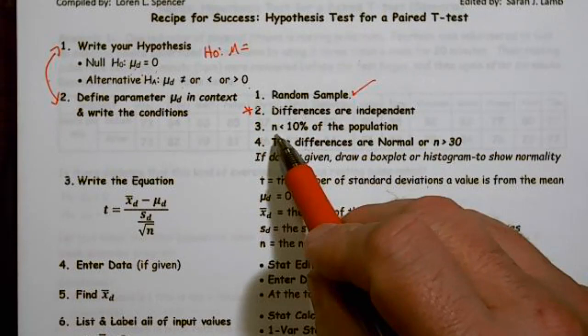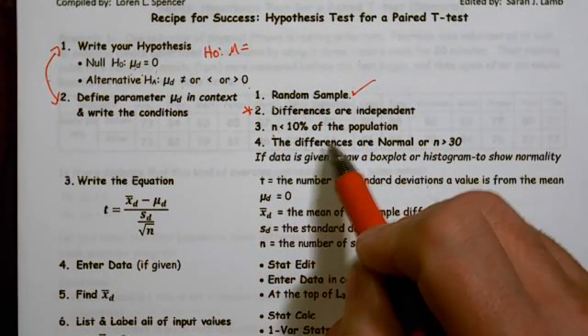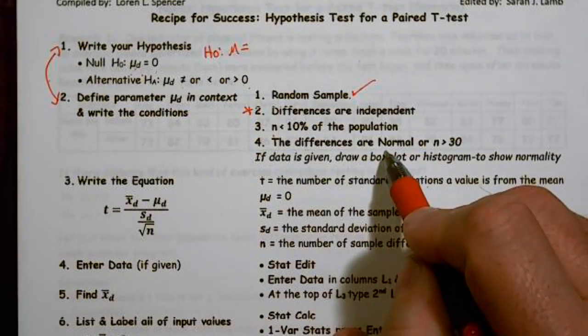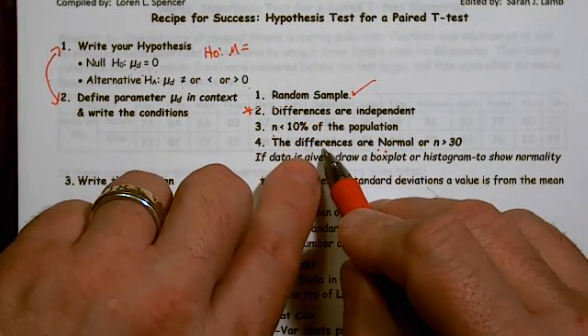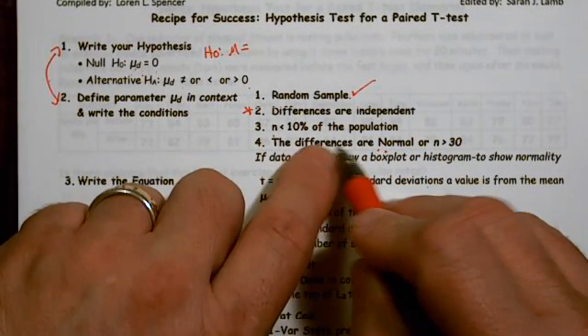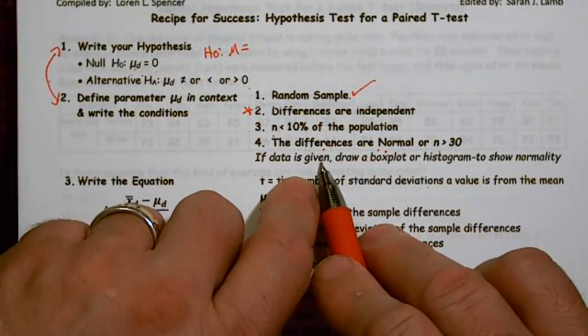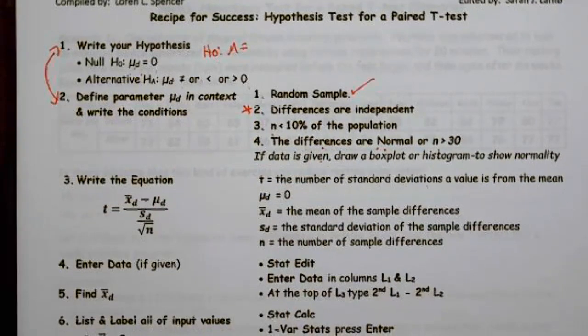The next thing, our sample size needs to be less than 10% of the population. And then the differences, they will either tell us that we have our normality, and we're going to refer to the differences. So in this case, the differences are normal, or n is greater than 30. Or if they give us data, we're going to have to create a box plot in order to show that.